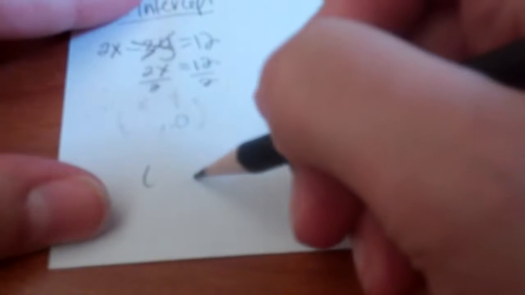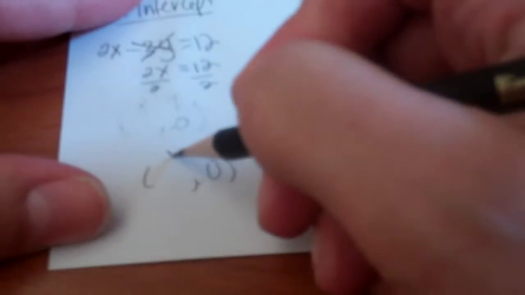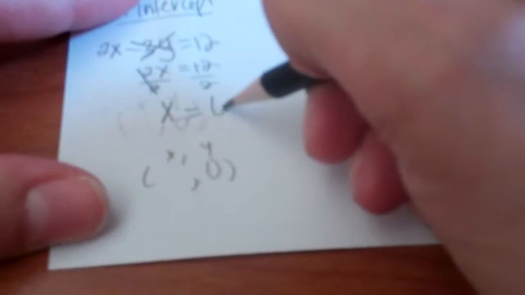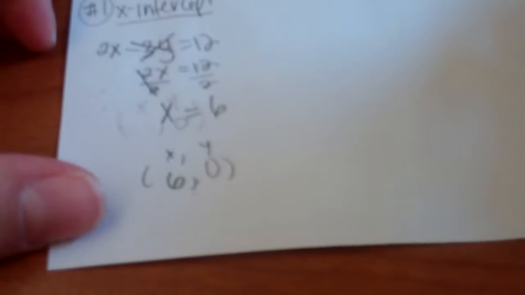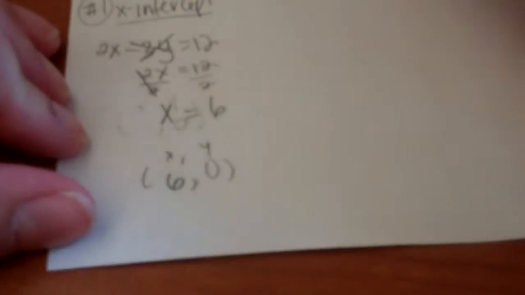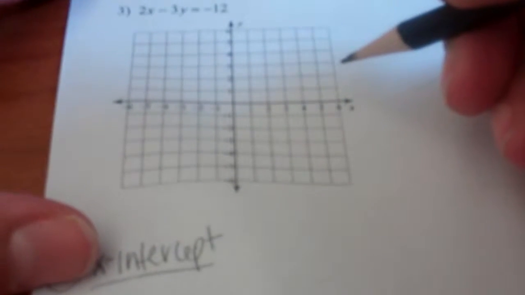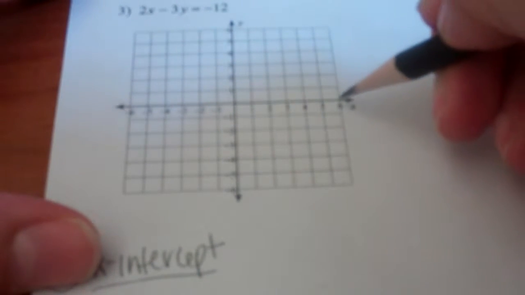Let me erase my point here, move it down. So 2 divided by 2, cross that out, bring my x down, 12 divided by 2 is 6. So my point that I'm going to plot for my X-intercept is 6, 0. So I'm going to go up to my graph. On my X-axis, I'm going to go to 6, 0, and I have my first point.